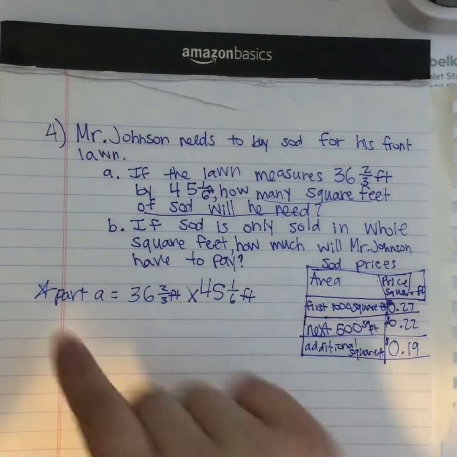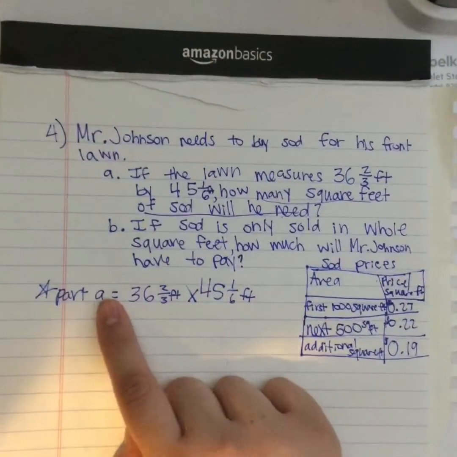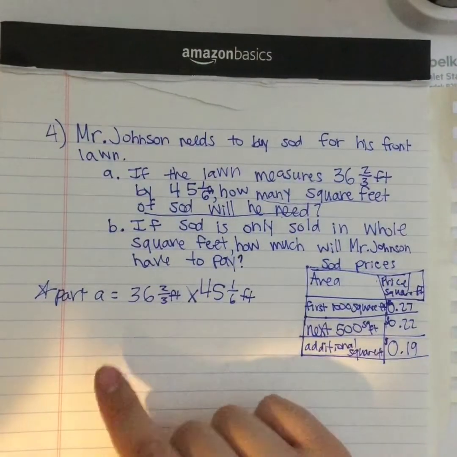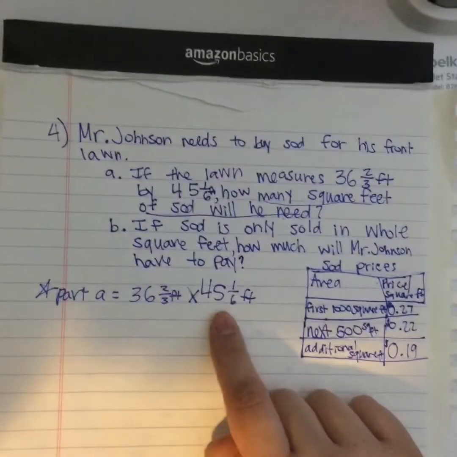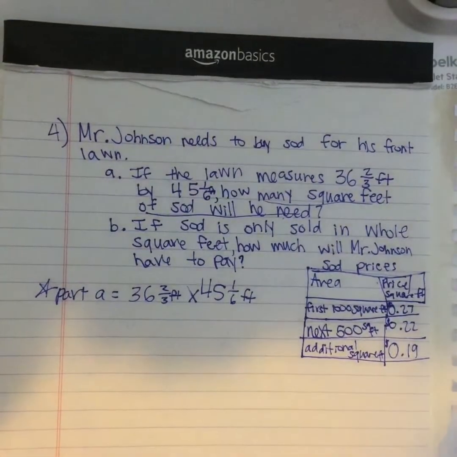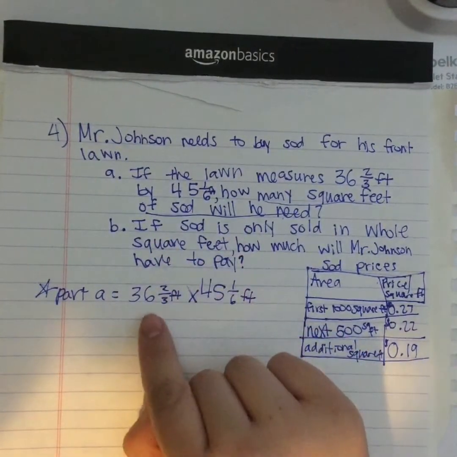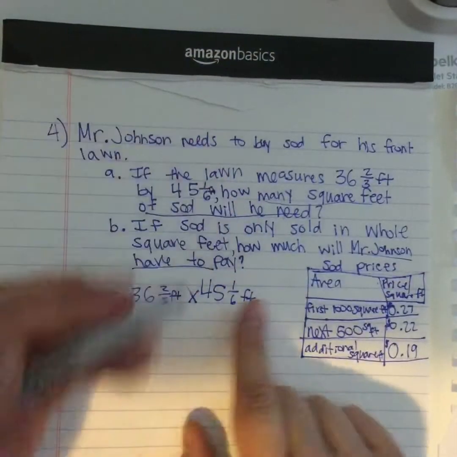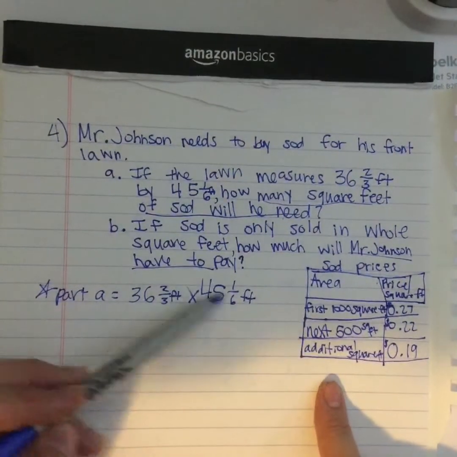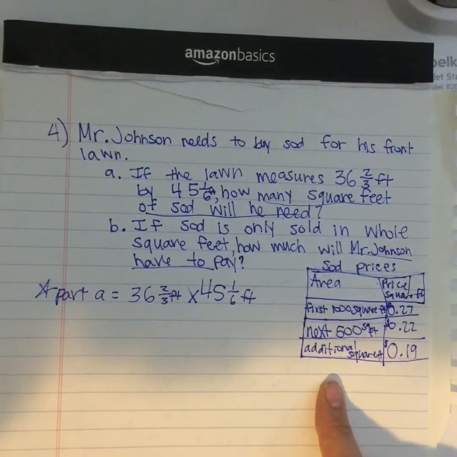So the problem solving part for this would be part A. We know when we're finding area, we're multiplying length times width, so we would multiply 36 2/3 feet by 45 1/6 feet. Before we work out the problem solving part of part B, we know that we have to know what this is because we're wondering how much Mr. Johnson will have to pay, and we're going to be using this, but we're going to work out the problem solving part after we solve for part A.